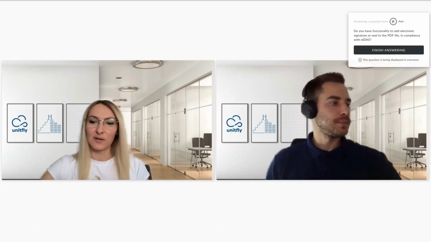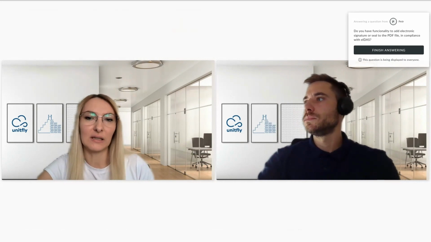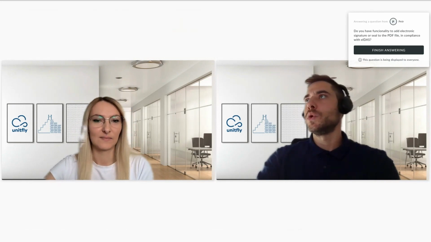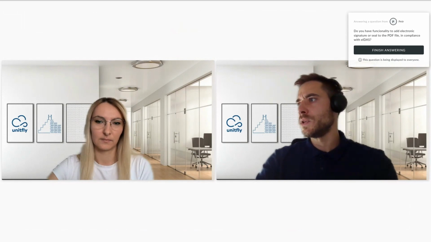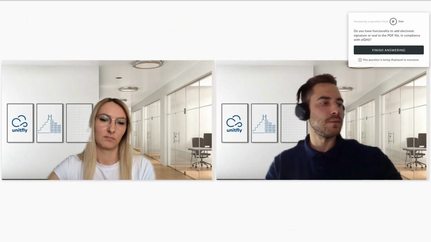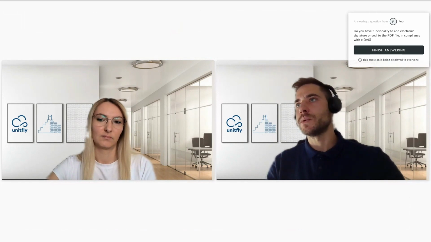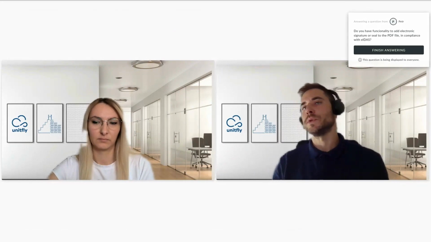Okay. So the question is, do you have functionality to add an electronic signature or seal to the PDF file in compliance with eIDAS? No, we don't have that yet, but I believe that you already sent this to us, and we've been discussing it, and we will probably try to add it in future releases. But currently, no, we don't have that supported.